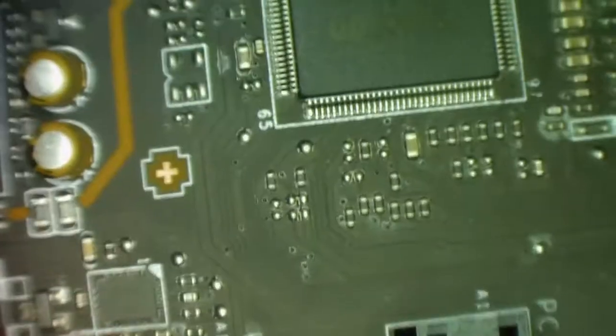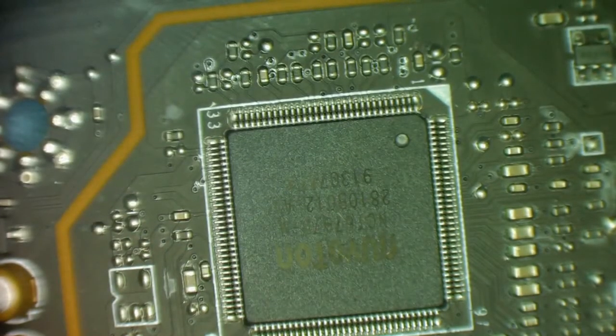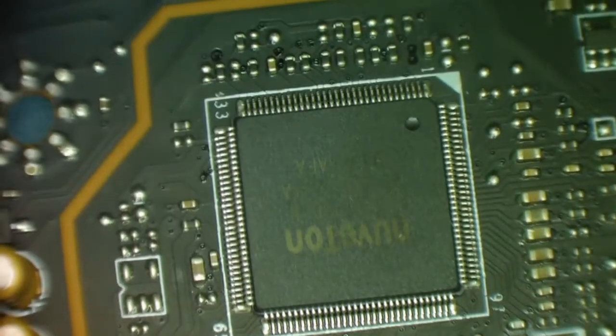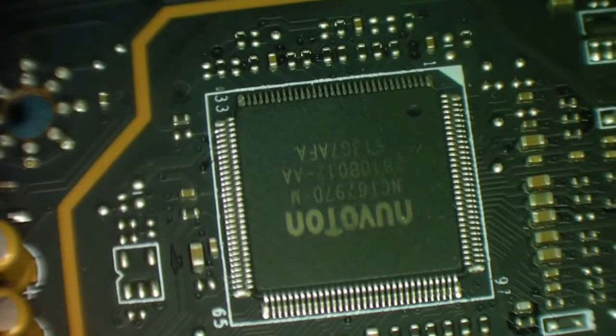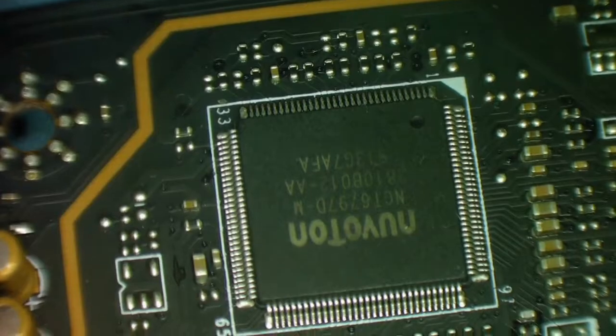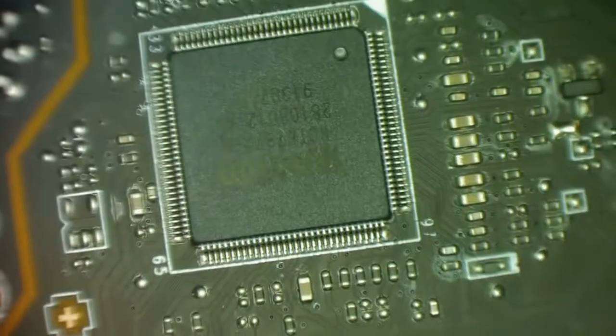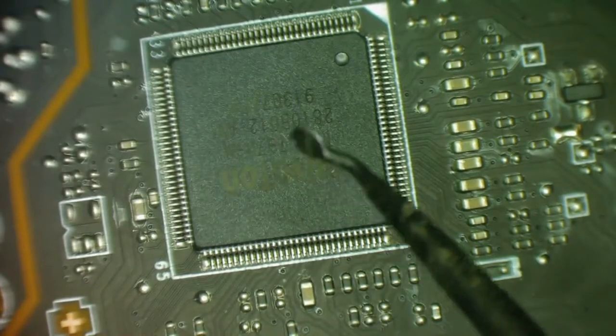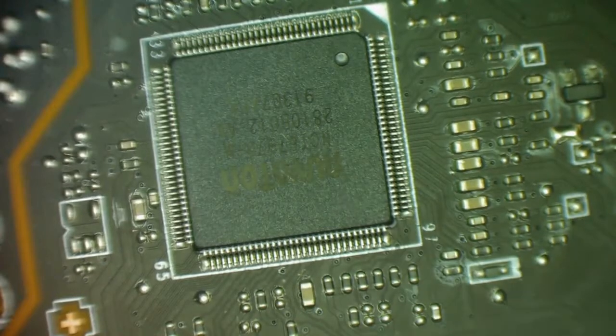Okay, so, as I was saying to you, this is the Super I/O. You'll find these on every sort of motherboard, different chips, but you'll find the Super I/O. NCT 6797D Nuvoton. One of the roles of this chip is to power up the board. It's involved in the power on stage.